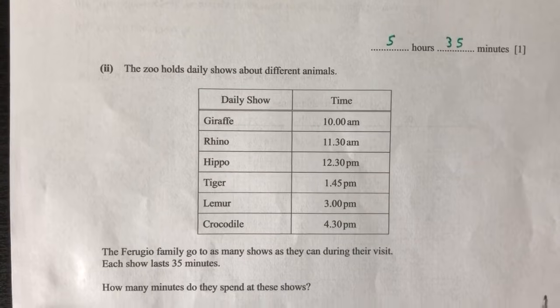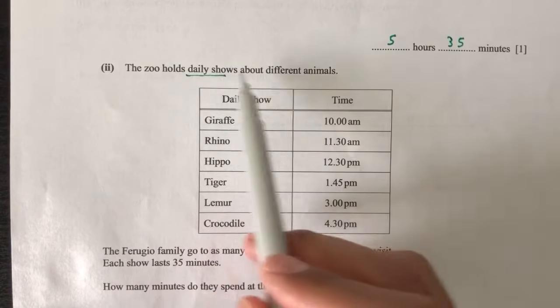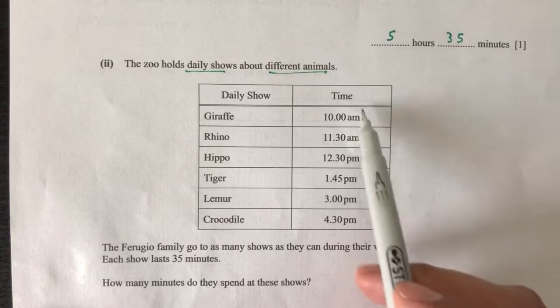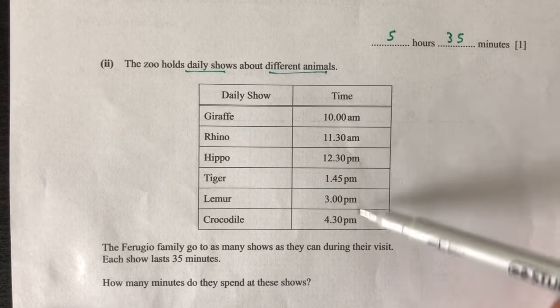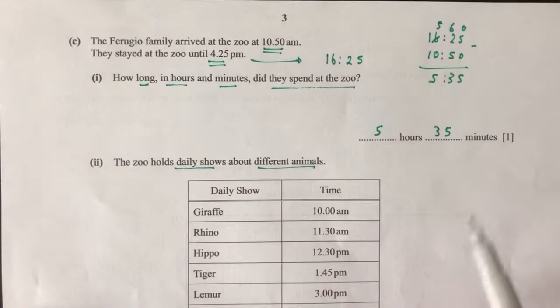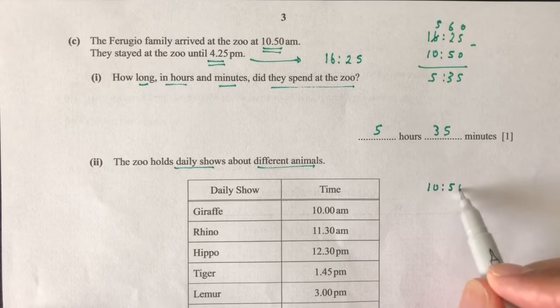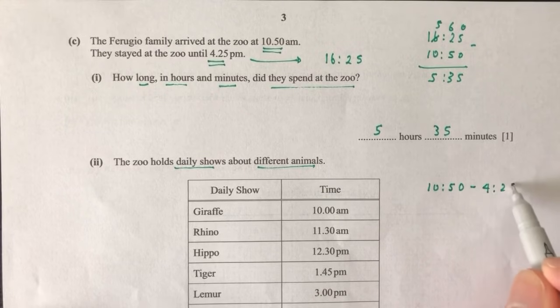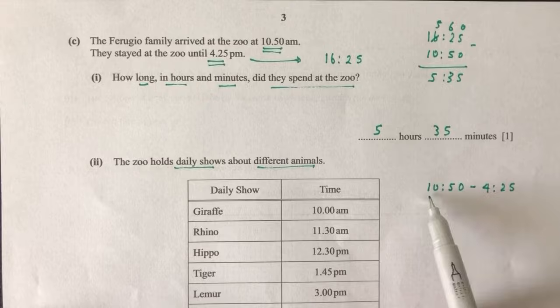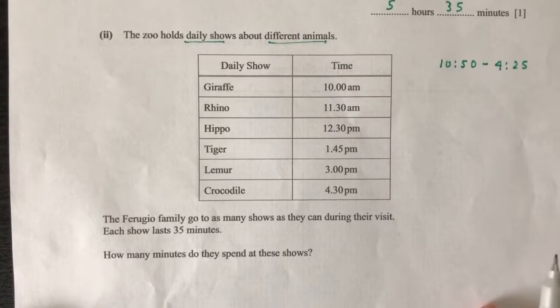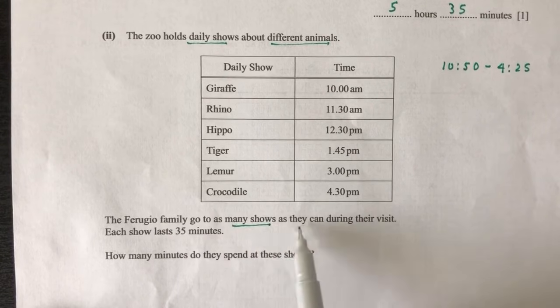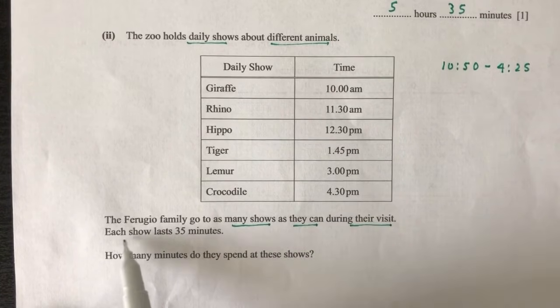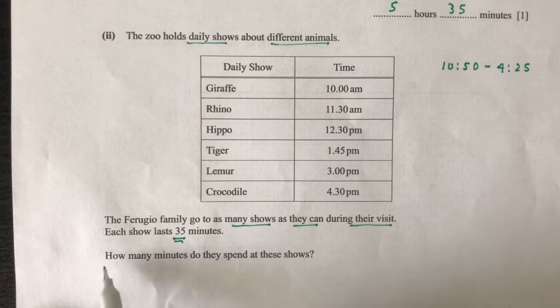Now part 2. The zoo holds daily shows about different animals. The show starts at 10 o'clock for giraffe, and we have so many shows down. So we know that they arrive at 10:50 and left at 4:25. That's the time for the Ferruggio family. So the question is, the Ferruggio family go to as many shows as they can during their visit. Every show lasts 35 minutes. How many minutes do they spend at these shows?